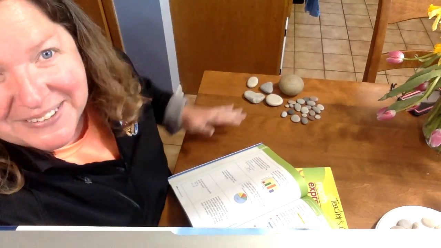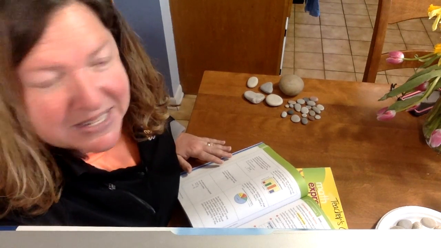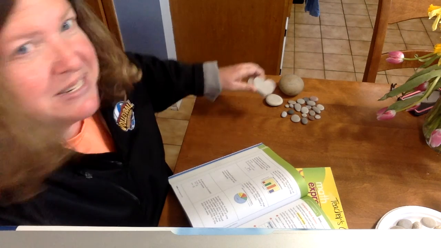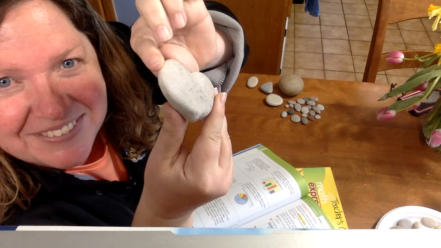My family knows I love great rocks too, so they sometimes would help me find them. But you'll notice that with the exception, there's a couple that are just really interesting. This one my boys found for me. I thought that was really sweet. I don't know if you can see that.